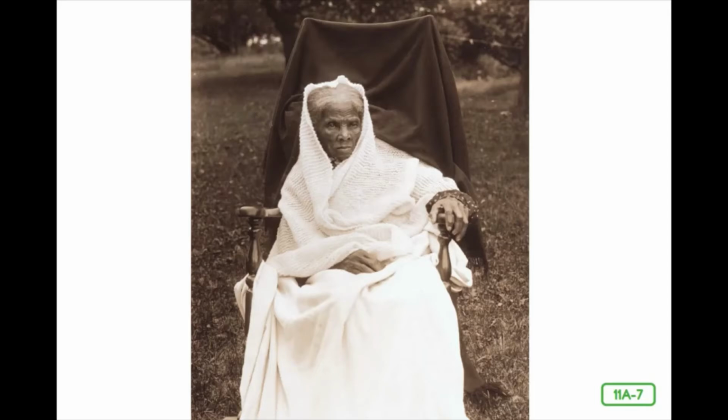After the war, Harriet Tubman moved to Washington, D.C., where she helped the thousands of newly freed African Americans find jobs and homes and begin their lives anew. She also worked for women's rights. During the time of the Civil War, women, black and white alike, were not allowed to vote.